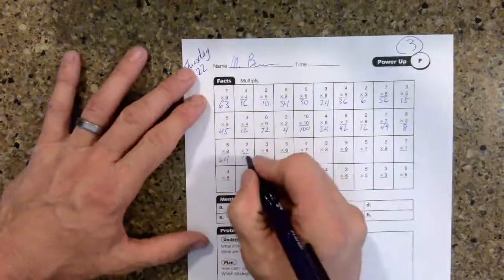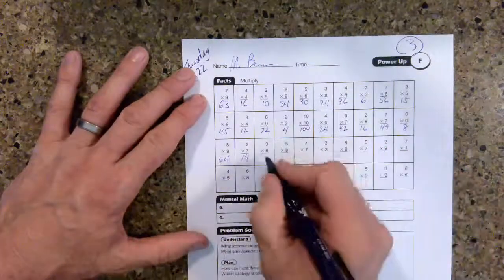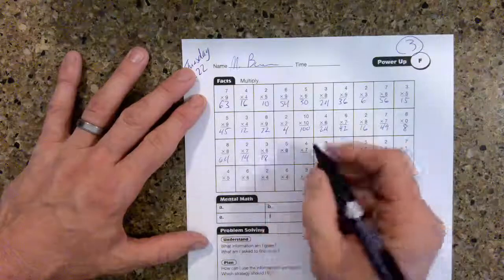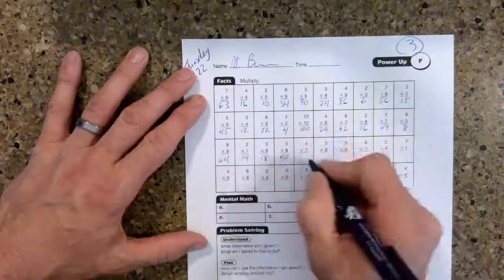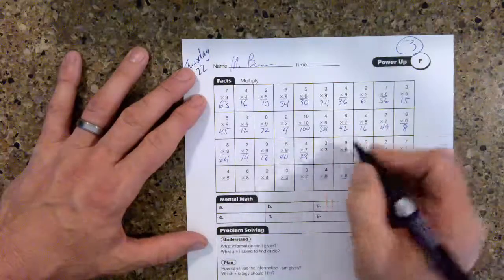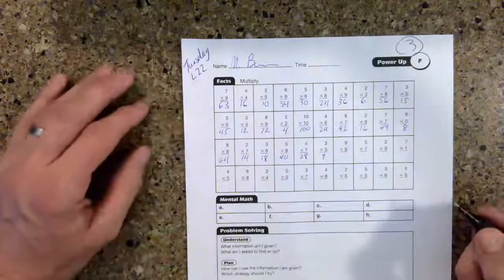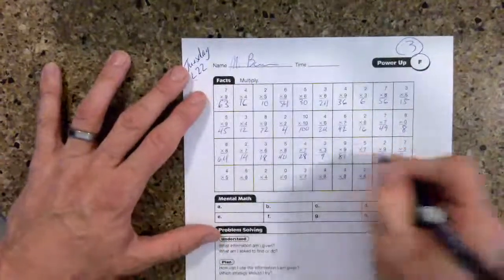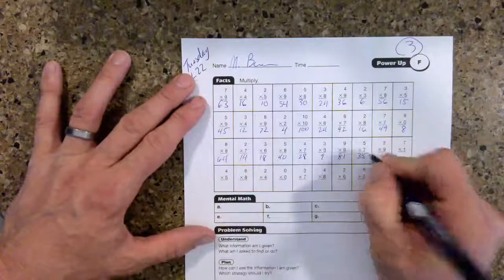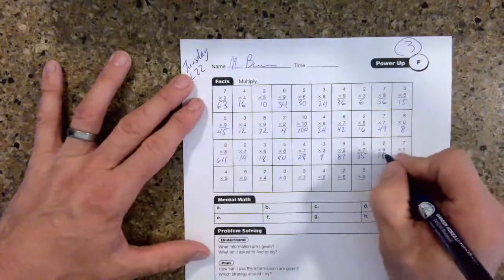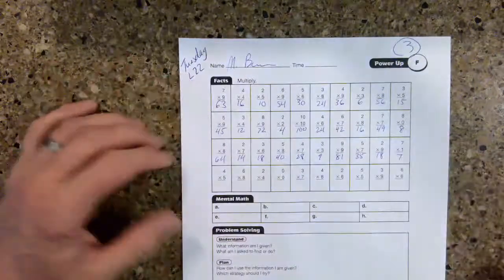2 times 7 is 14. 3 times 6 is 18. 5 times 8 is 40. 4 times 7 is 28. 3 times 3 is 9. 9 times 9 is 81. 5 times 7 is 35. 2 times 9 is 18. 7 times 1 is 7.